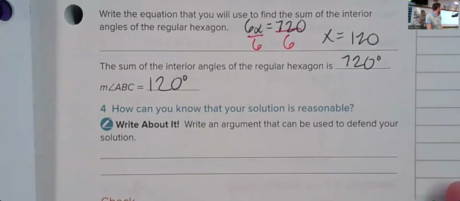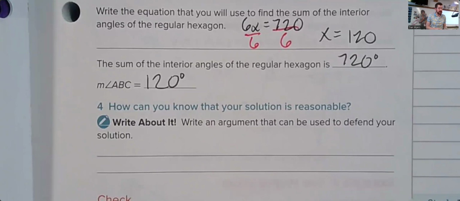So let's see, write an argument that can be used to defend your solution. We'll go ahead and skip that, because if you needed to explain it, you probably could. I'd rather move on and do some more math. So let's try the next one.